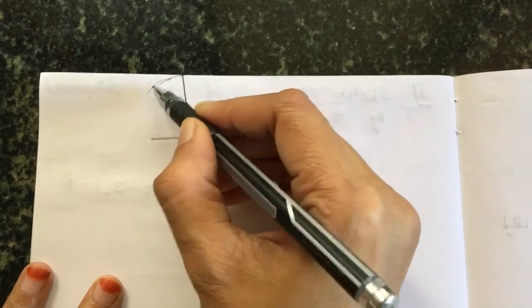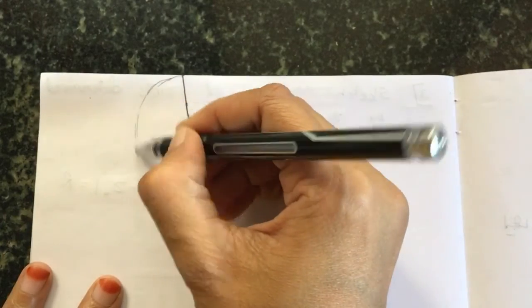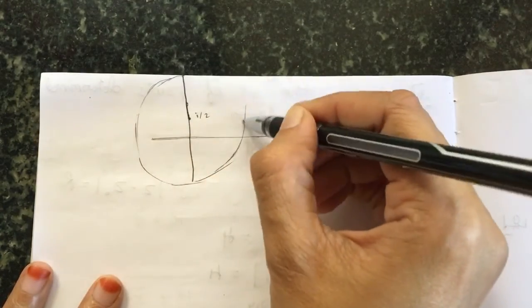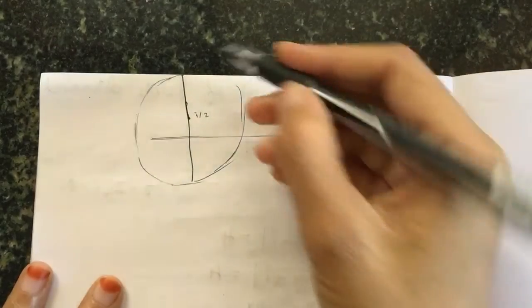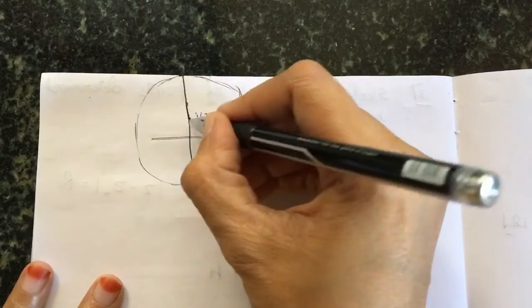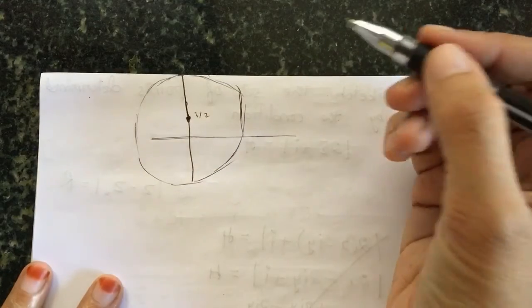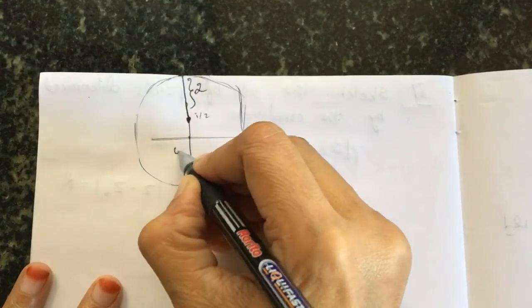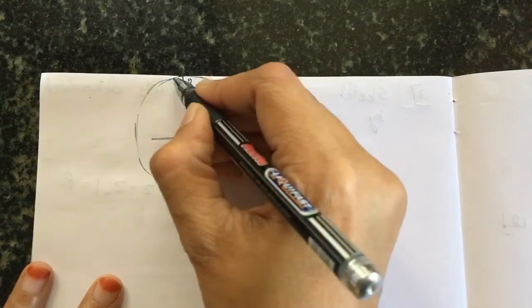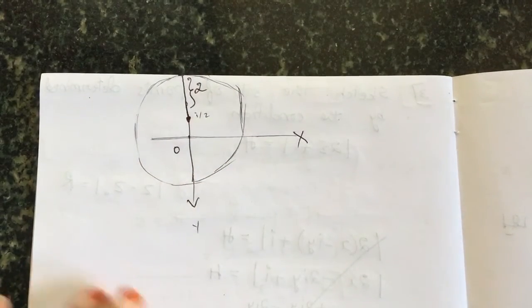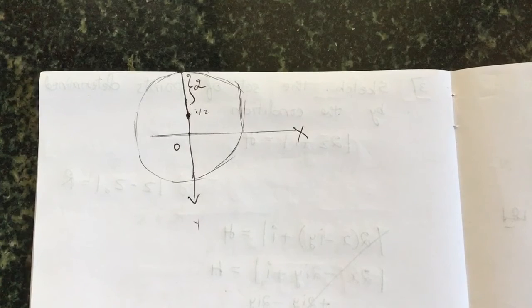Space is not enough for me, it's okay, just roughly I'll draw. I'm drawing a rough sketch. Okay, the center is at i by 2 and this is the radius, which is equal to 2. Okay, we'll go for the next problem.